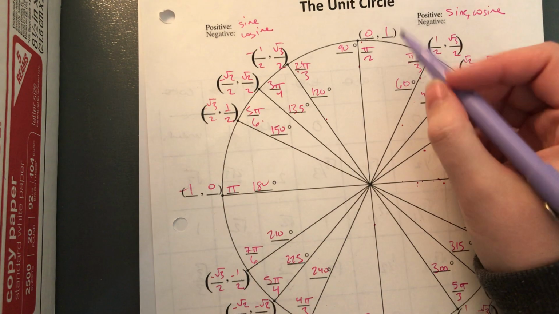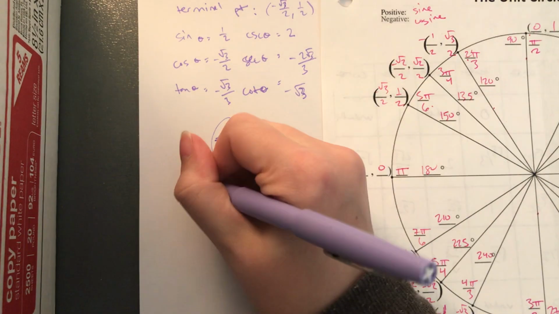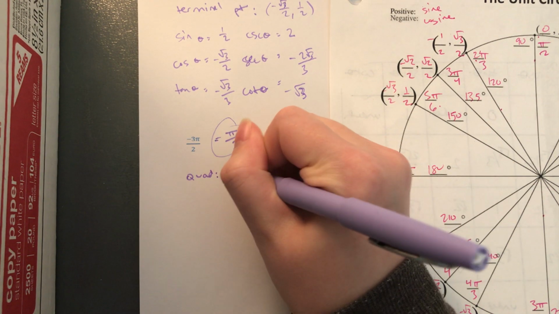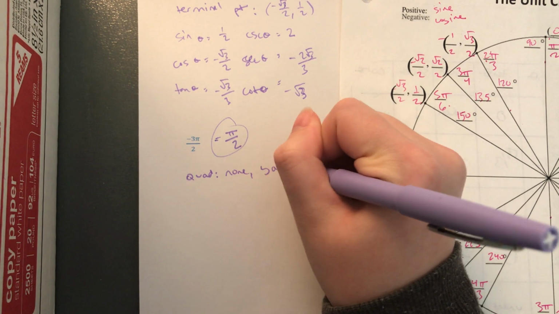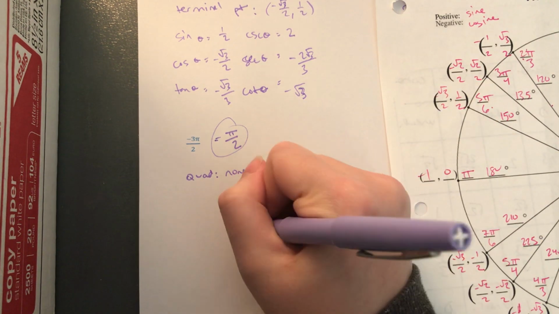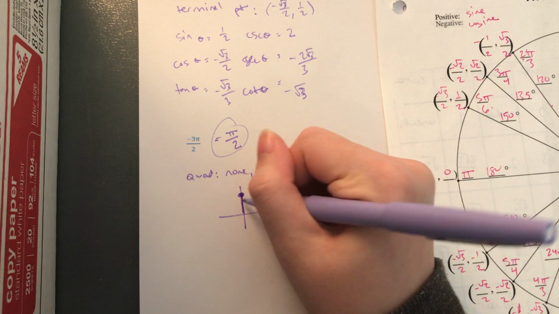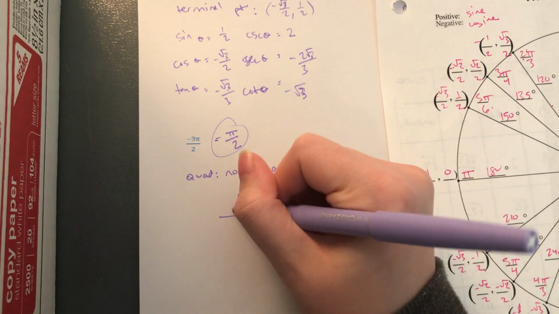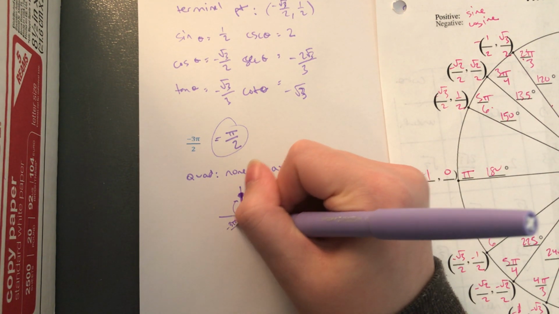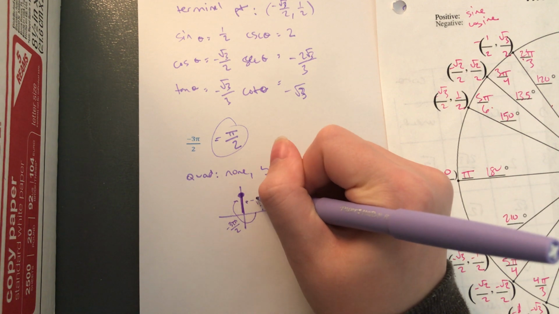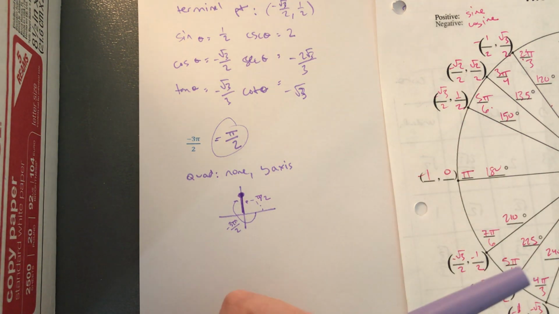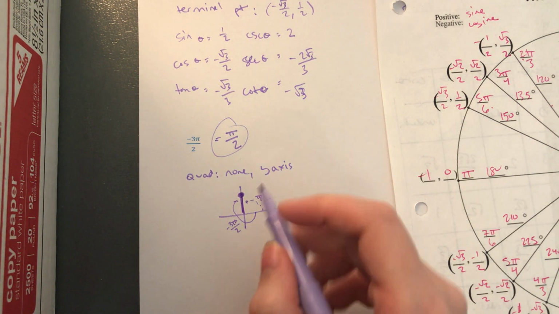So pi over 2, it doesn't live in a quadrant, right? None, it lives on the y-axis. So it lives here. You know, here's your terminal side. We went negative 3 pi over 2, but you could also go pi over 2. They're the same thing. And the terminal point remains the same.